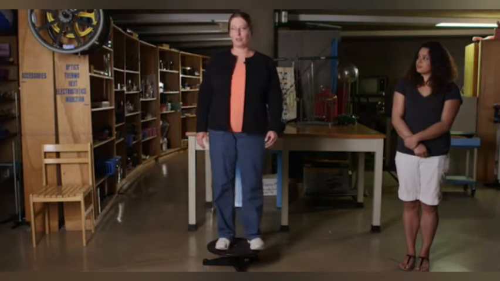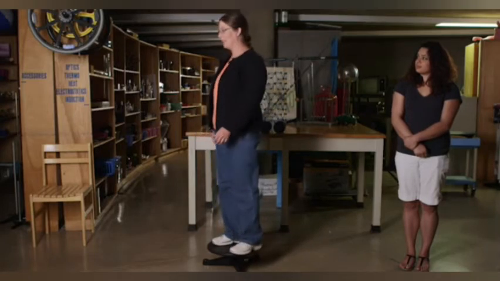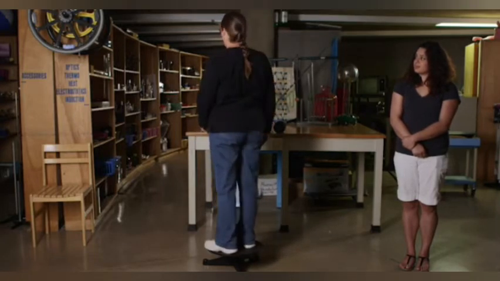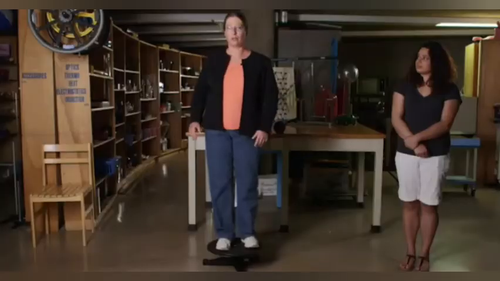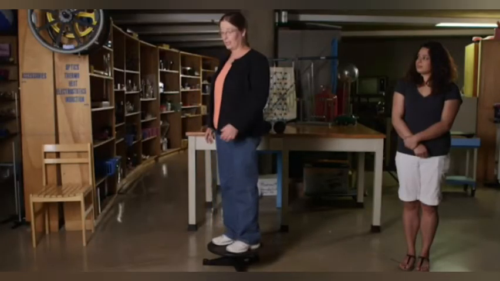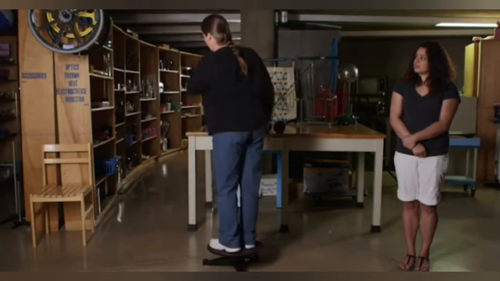Okay, so I gave myself just a little bit of a kick. I can feel myself spinning ever so slightly. So here I'm going around. I can push myself around against the friction, but I have to work really hard in order to get going against the friction that's in the platform, even though it's a low friction platform.